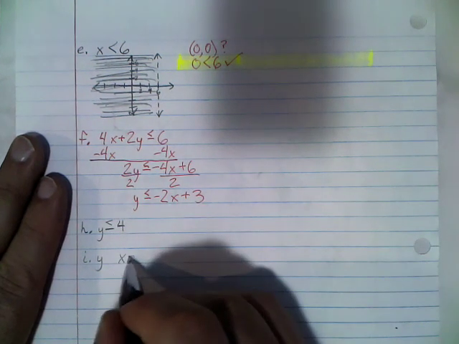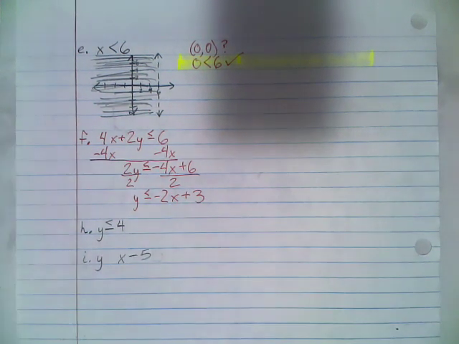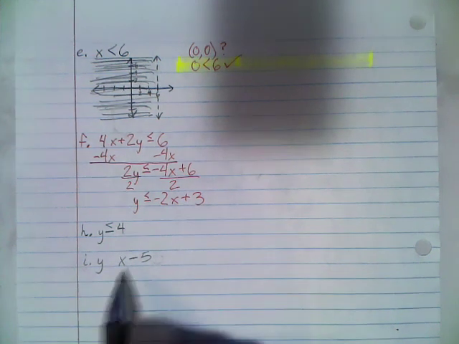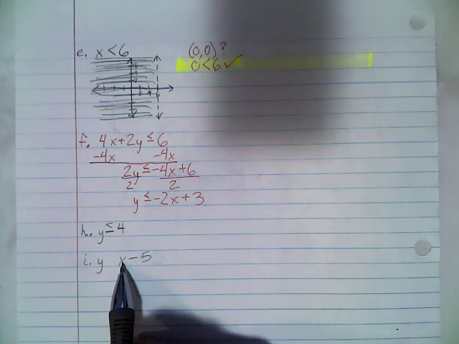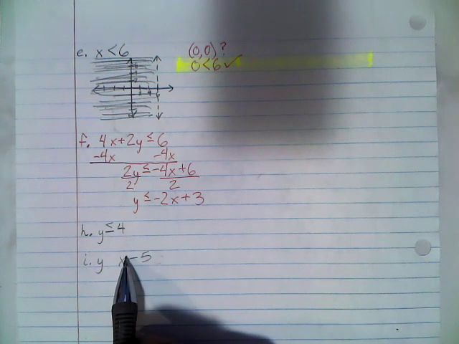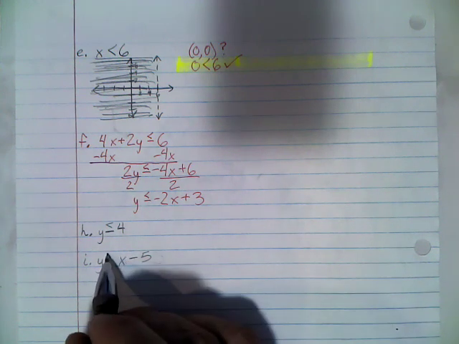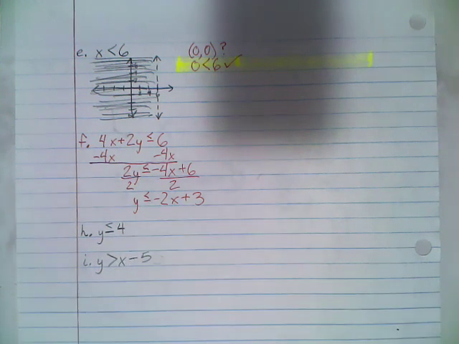So x minus 5. Now we got to look at what kind of inequality this will be. So first of all, notice that the boundary is dashed. Because it's dashed, that tells me that it's just going to be less than or greater than. So if you think about a test point again, since the origin is one of the solutions, we know that if we plug in 0 and 0, this must be true. So 0 and 0. So 0 minus 5 would be a -5. So 0 is greater than a -5.